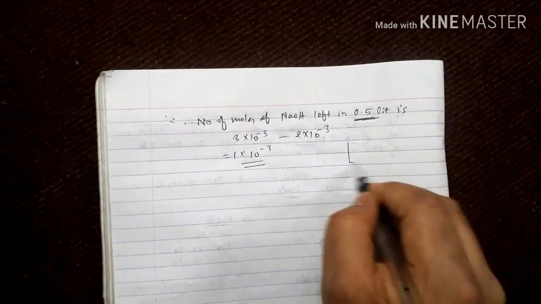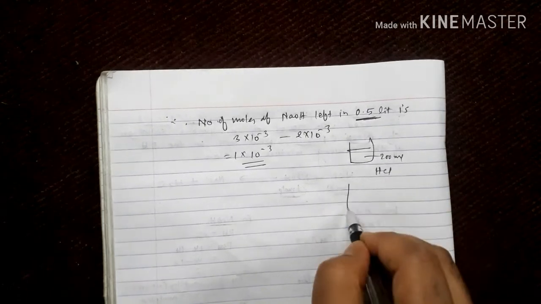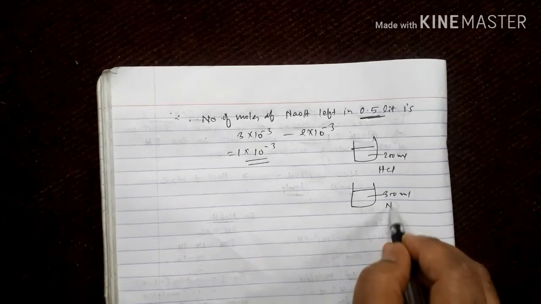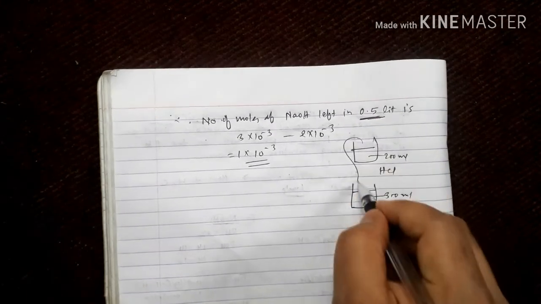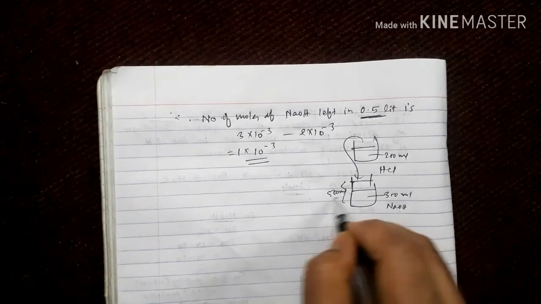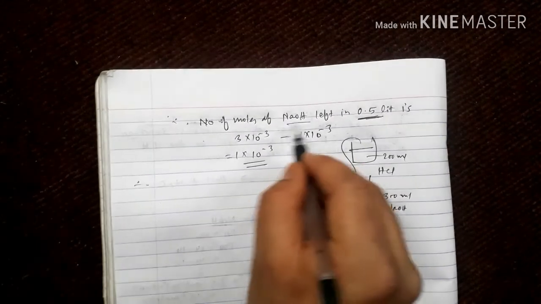Why 0.5 liter? When 200 ml HCl and 300 ml NaOH are mixed, the volume becomes 500 ml. Now, the solution is of NaOH.